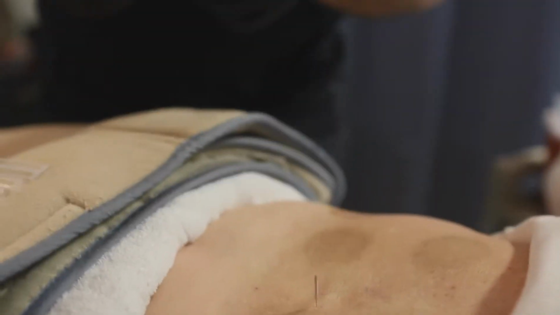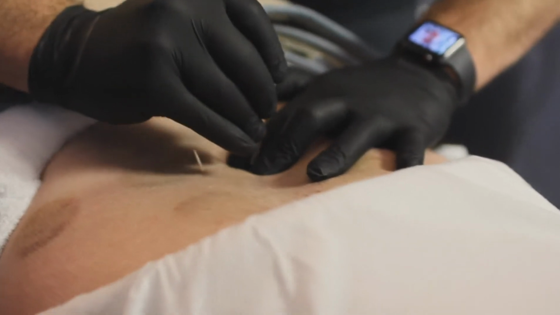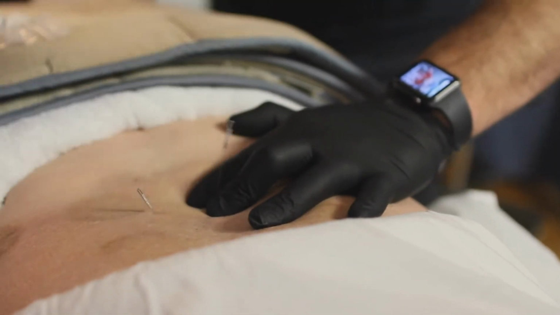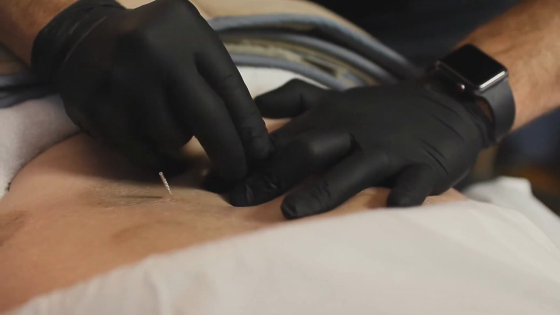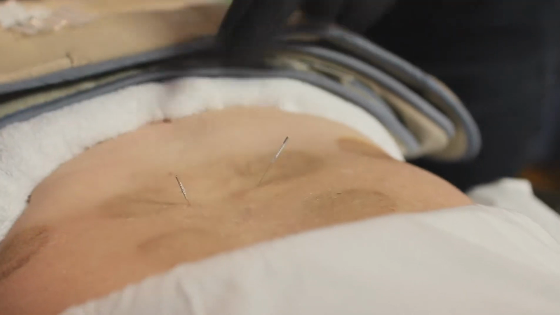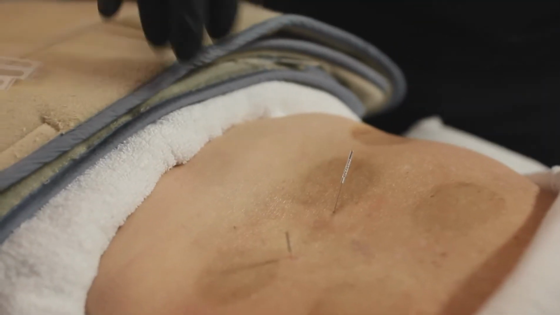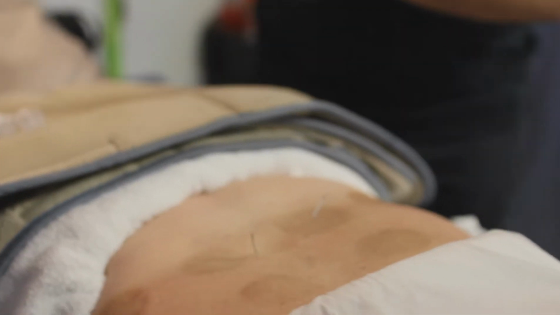and then we're going to do the same thing on the other side. We'll insert the needle directly into the muscle there. Alright, so that would be your L3 spinal segment. And then we're going to go between L4 and L5 here.